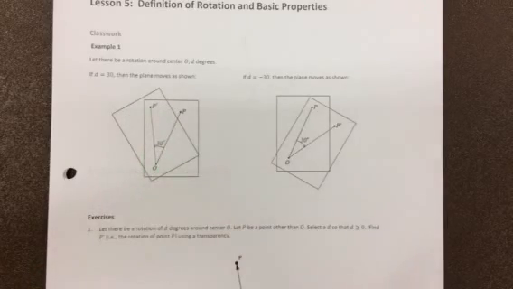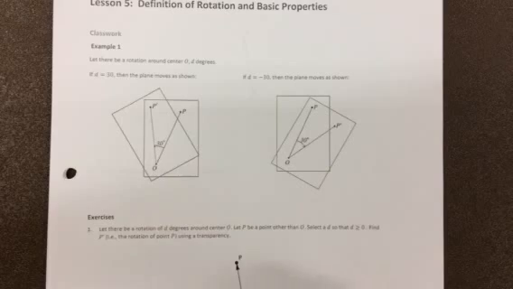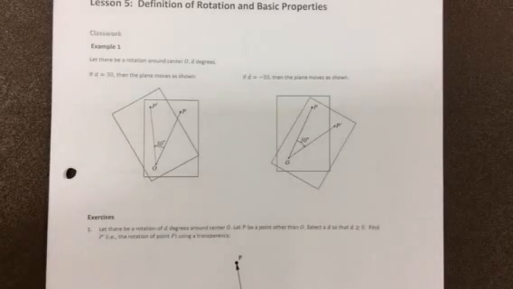We're going to call that positive 30. But we can go the other direction as well. And we would call that rotation negative 30 in the clockwise direction. And that's just a convention that mathematicians have agreed upon to use. Okay, so what I'd like you to work on now is, well, let's demonstrate a rotation first using your transparency, and then I'll let you do the exercises.